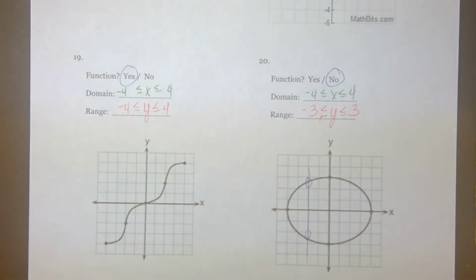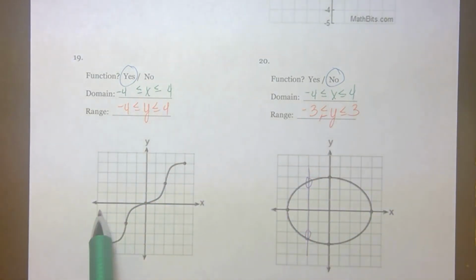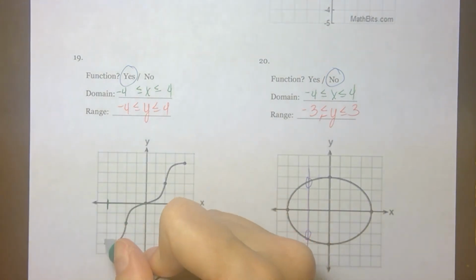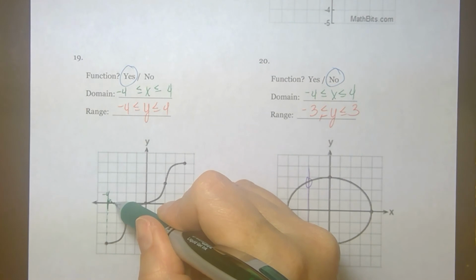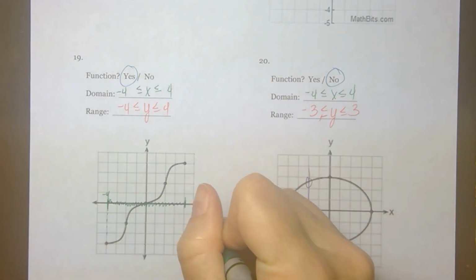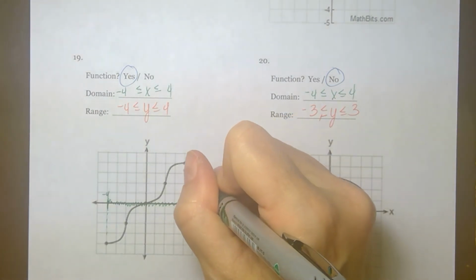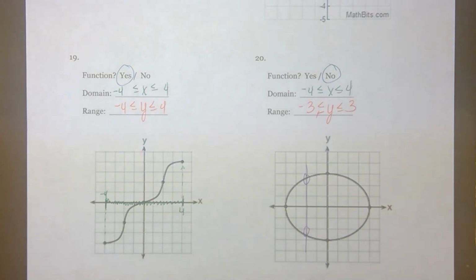19 and 20 have limits, upper and lower limits, for both domain and range. 19 looks interesting because I have the same limits but for different directions. On my domain, as I move from left to right, I see that my function first starts here where x is -4. My function exists for every possible x value until I get here to where x is +4, and then that's when my function stops. That's my domain for that function.